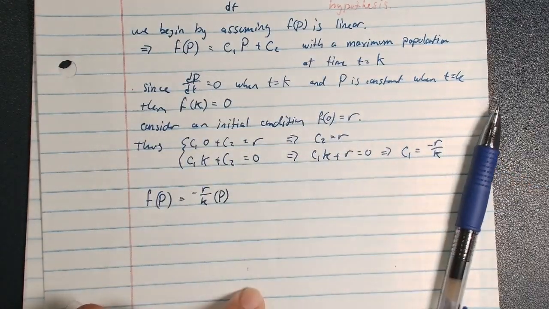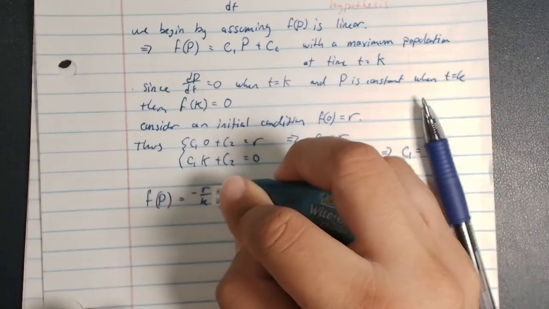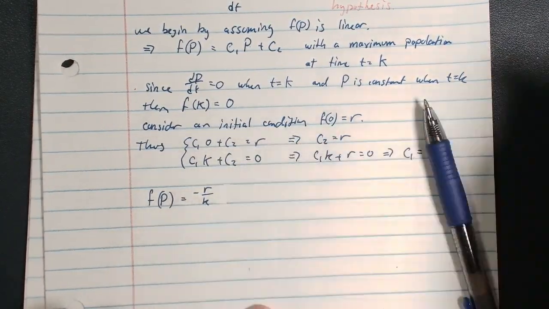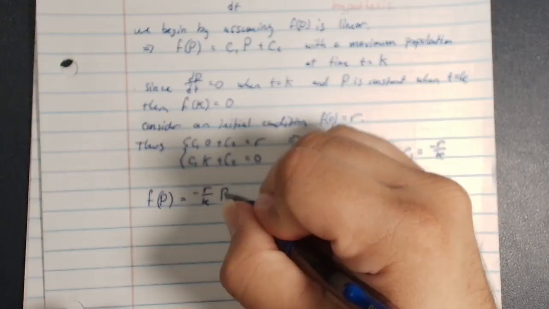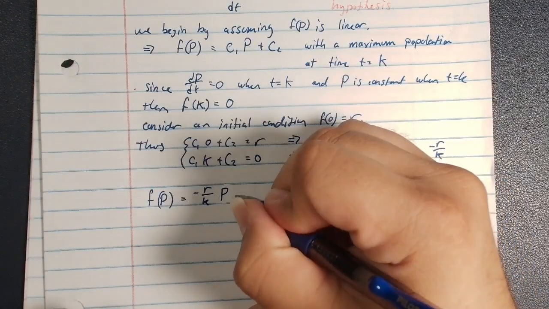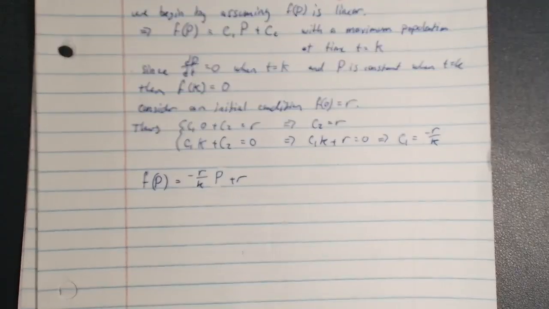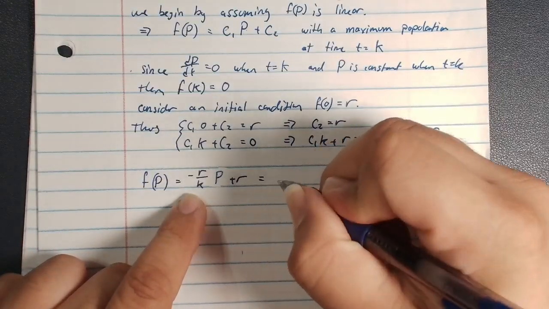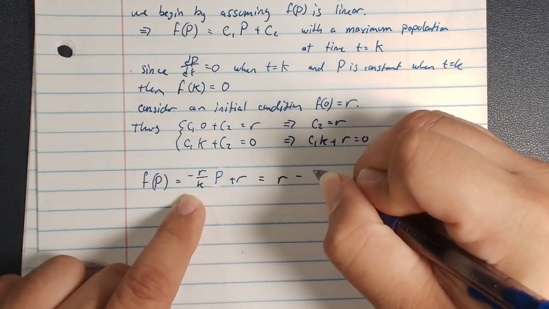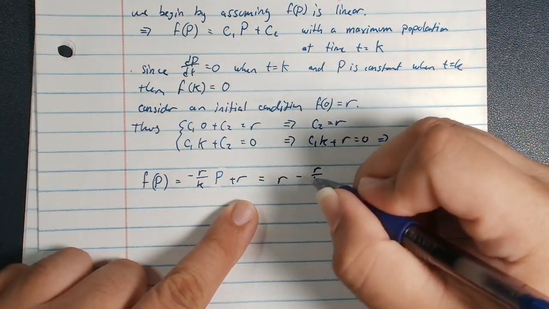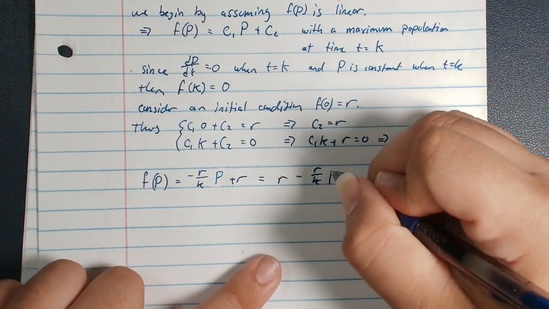Oh, I shouldn't write it with parentheses. That makes it look like that's an argument of a function. I should just write times p, like that. And then plus my c2, which is just r. As I look at this, it looks a little weird because the minus is in front. So I'm going to make just an aesthetic choice here and flip it around. So my constant will be first, and I get r minus r over k times p.